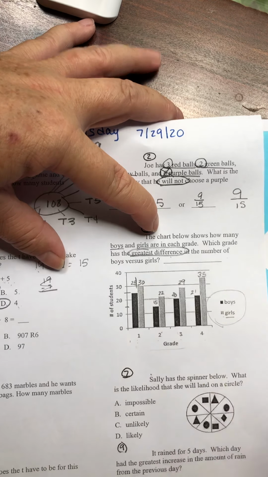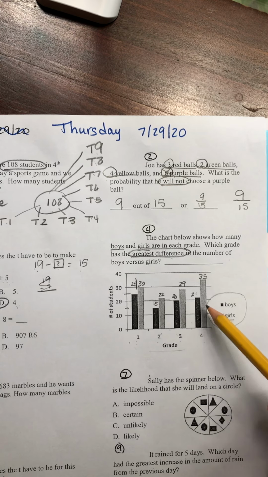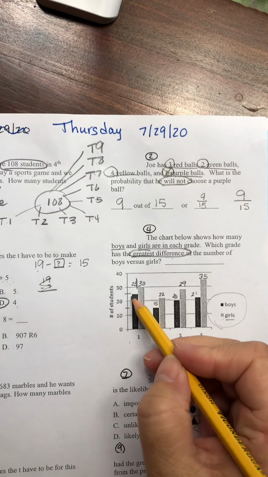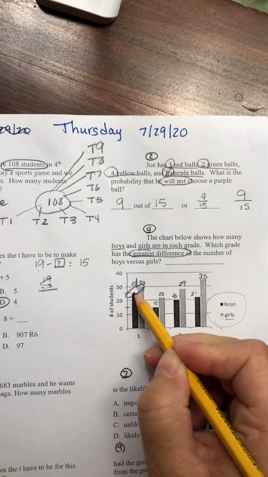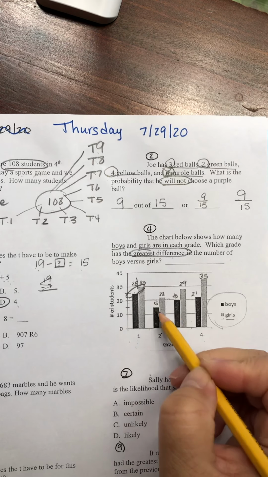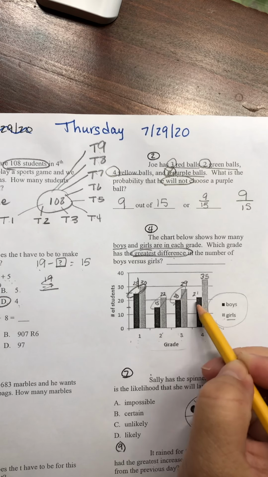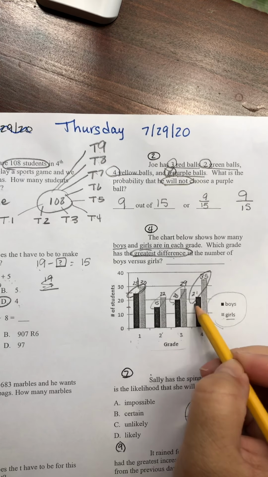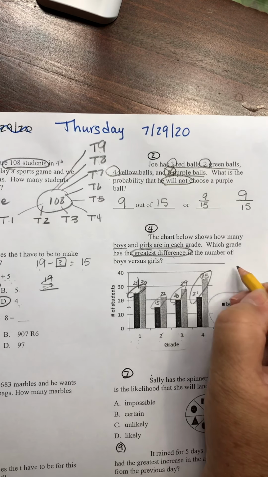Now, they want to know the greatest difference. So you're saying we need to find out what is the difference between all of these numbers. Well, if I'm just using the graph and looking, this is not a very big difference. This is kind of big, this is kind of big, and here is our greatest difference. You can kind of clearly see this. Sometimes it won't be that clear, so then we would have to do the math out.